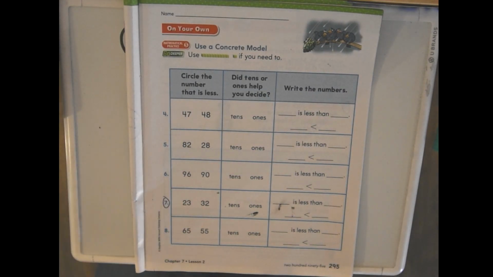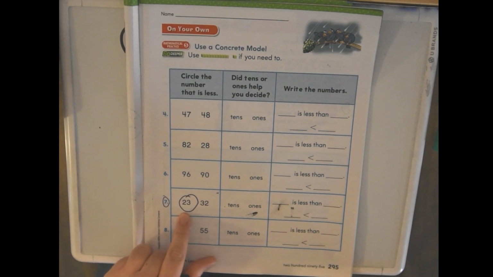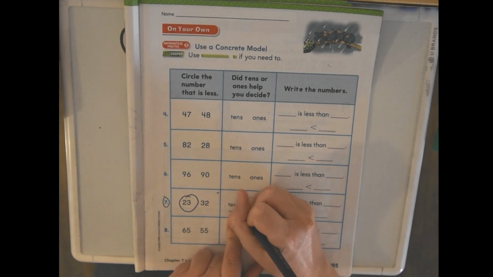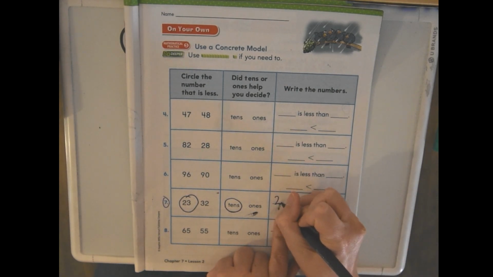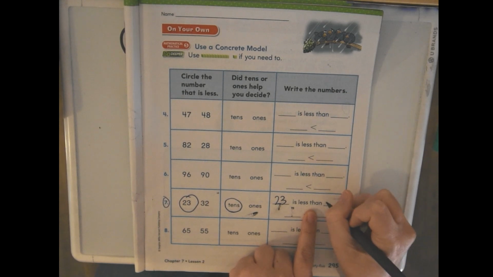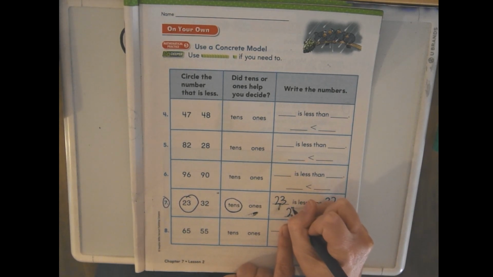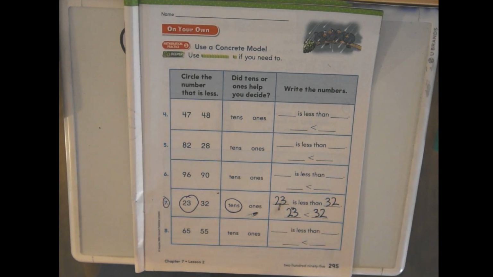All right, now we're going to fill out a chart. So 23 is less than. Did the tens or ones help us decide? The tens helped us decide. Then we write our numbers. 23 is less than 32.